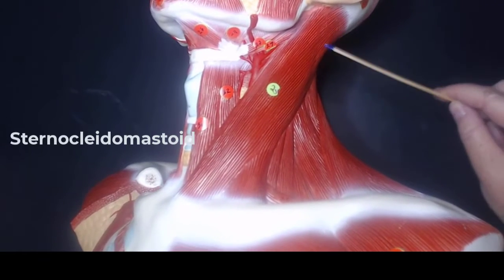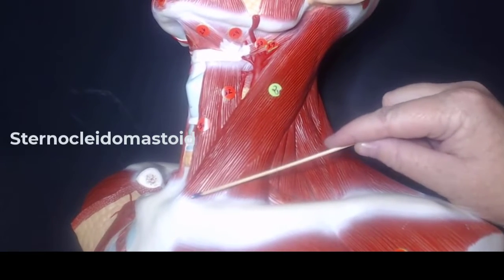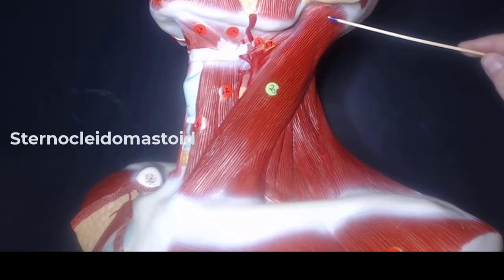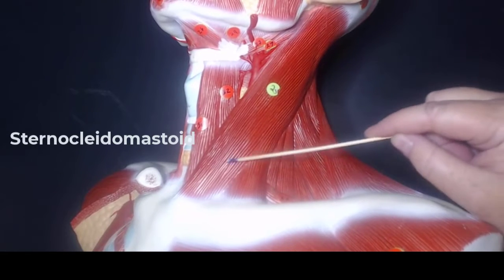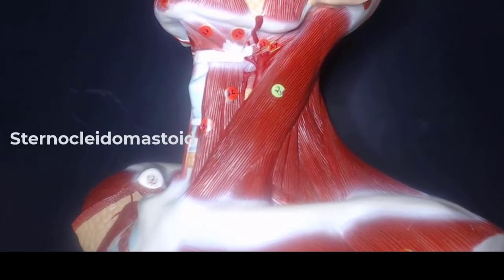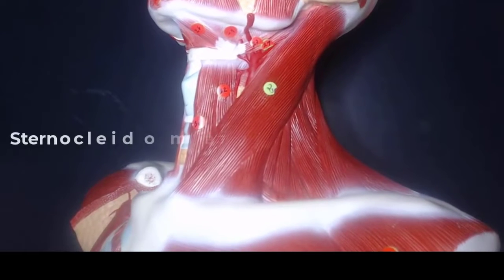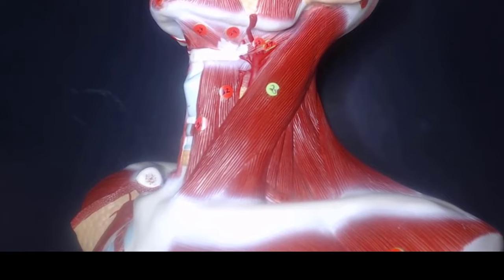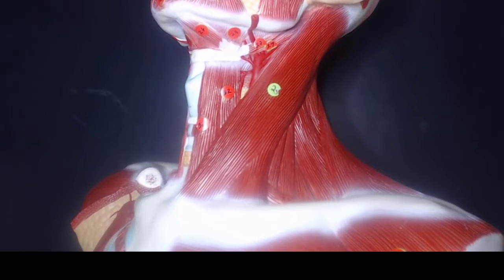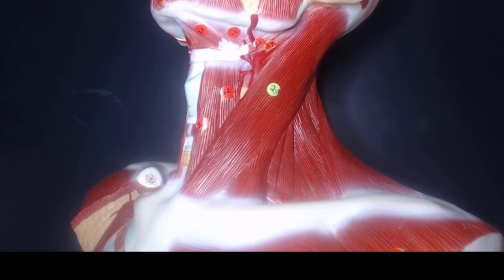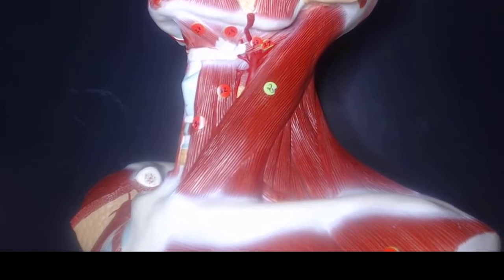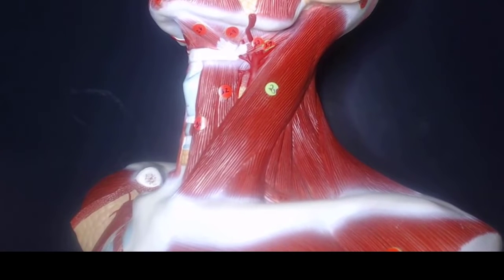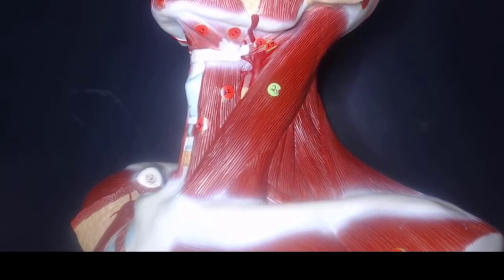So for that reason, this muscle is called the sternocleidomastoid muscle. Now, if you see this in real life, they probably will not take the time to say sternocleidomastoid. They'll say the SCM muscle. So when you hear SCM muscle, it's the sternocleidomastoid, but for me, please do spell it out.